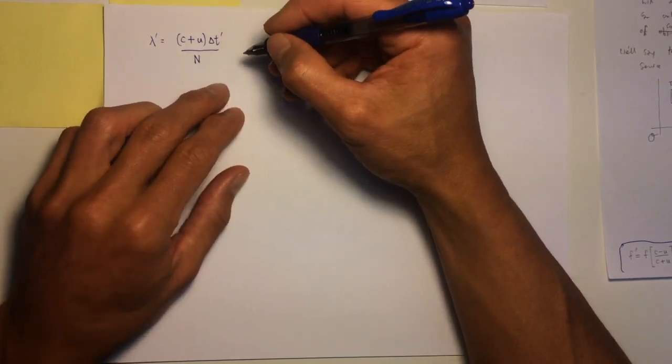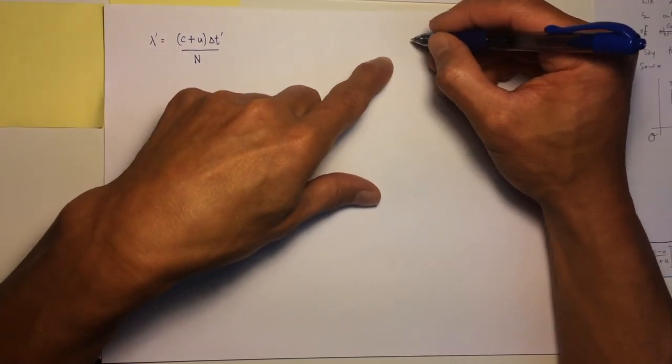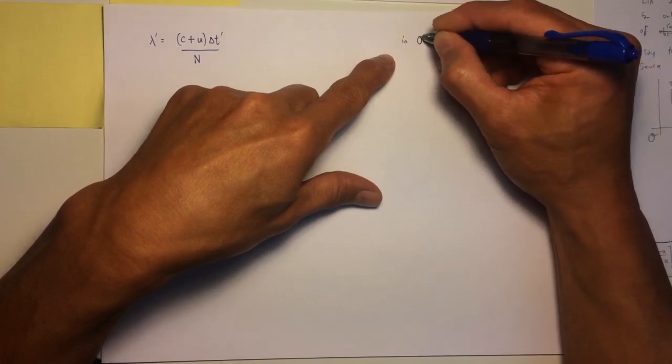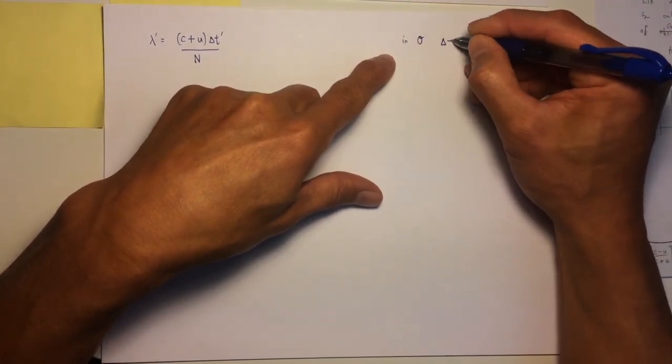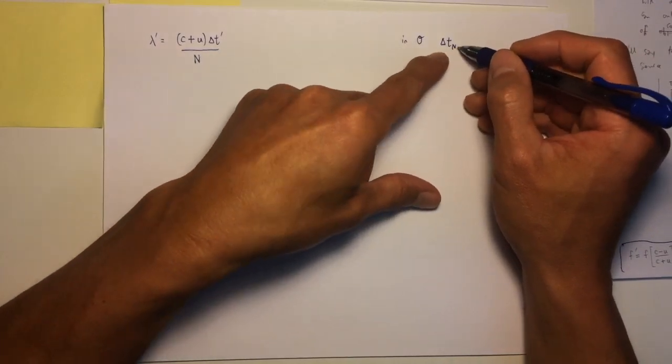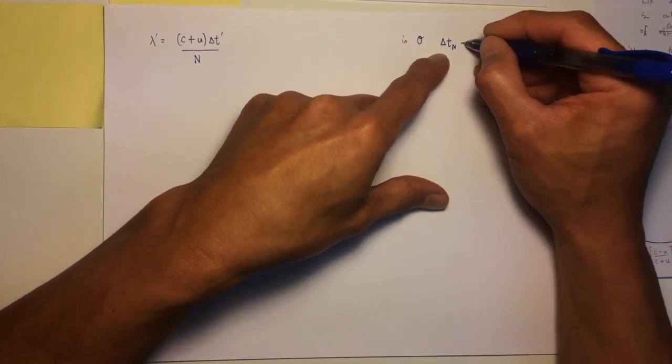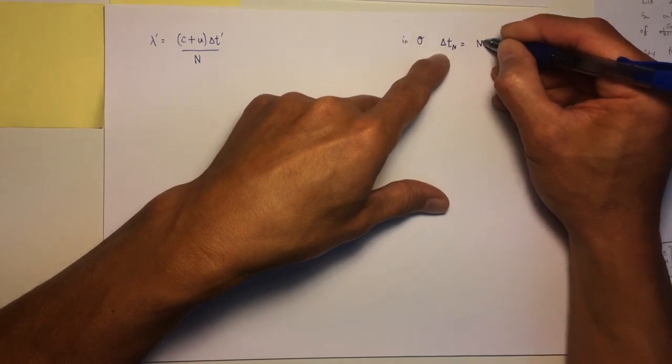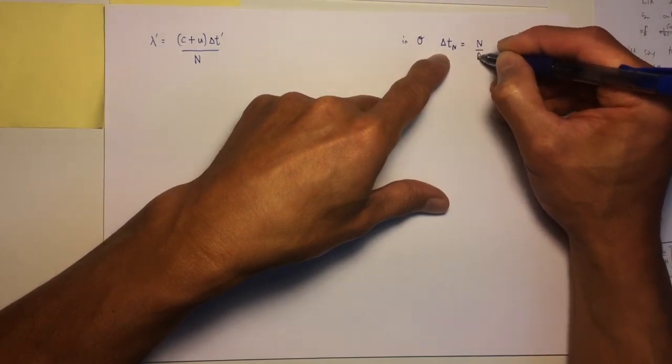But anyhow, so the solution is in O, there is a time that I mentioned earlier, and this is the time to count out some number of wavelengths, and this was equal to n divided by f.